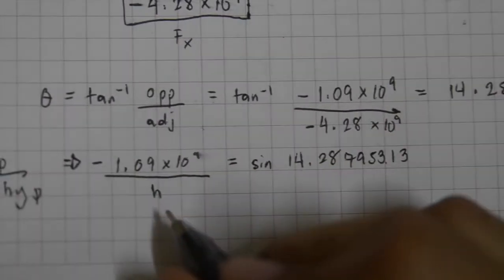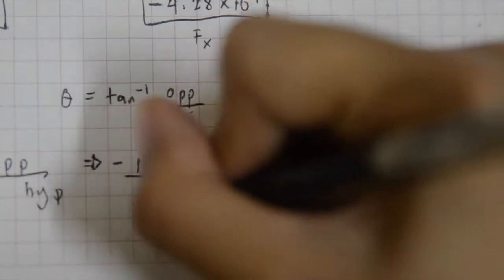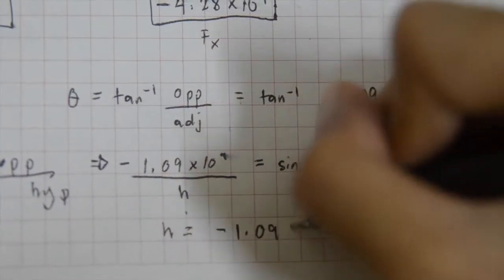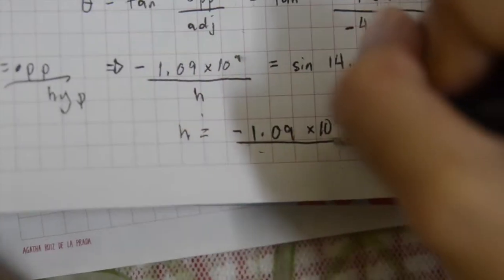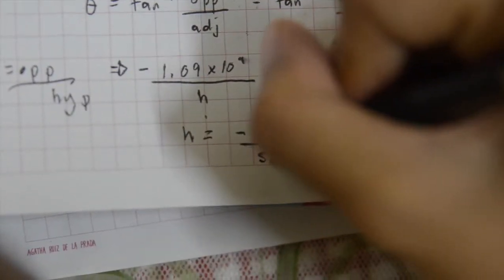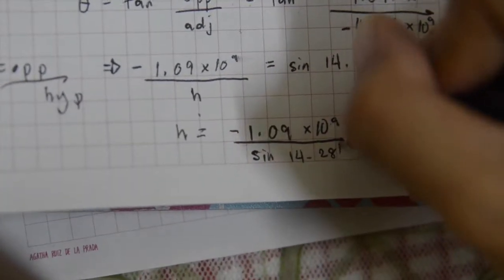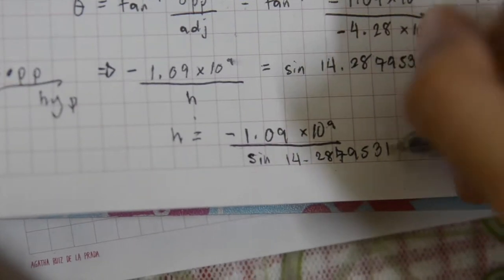So now let's isolate h, and we will get h is equal to negative 1.09 times 10 to the 9th over sine 14.28795313.